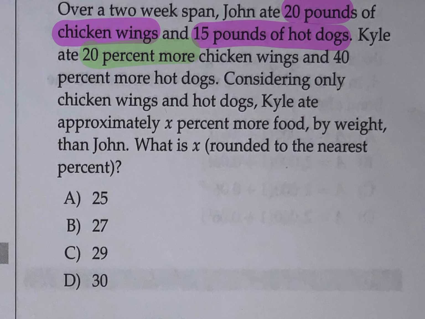20 more chicken wings and 40% more hot dogs. Considering only chicken wings and hot dogs, Kyle ate approximately X% more food by weight than John. What is X? So here they want that percentage of more food.